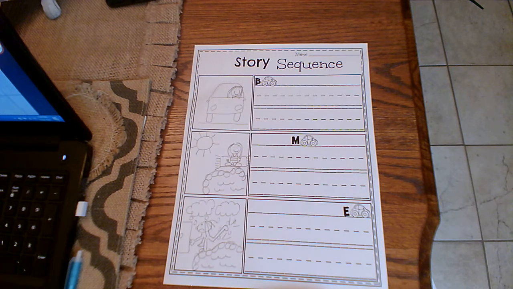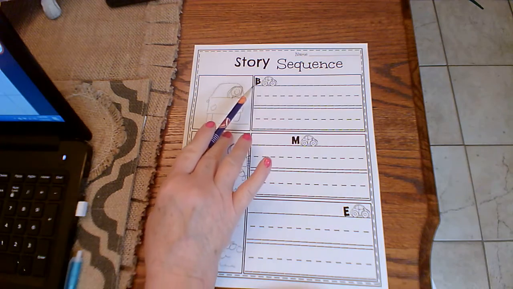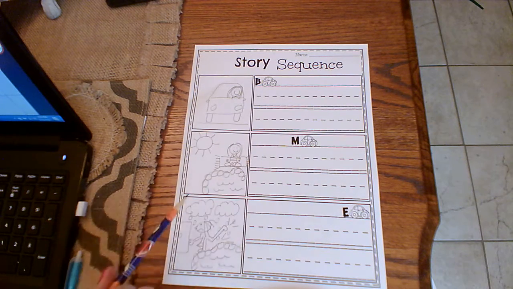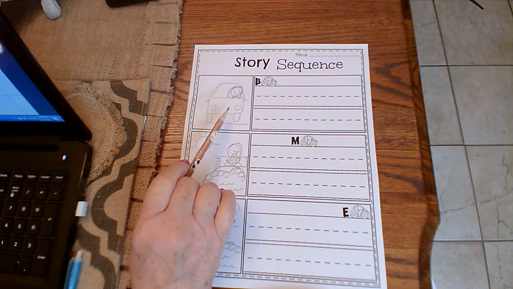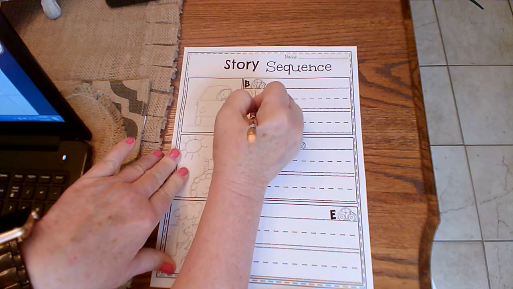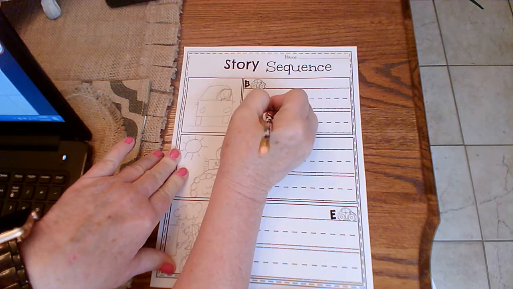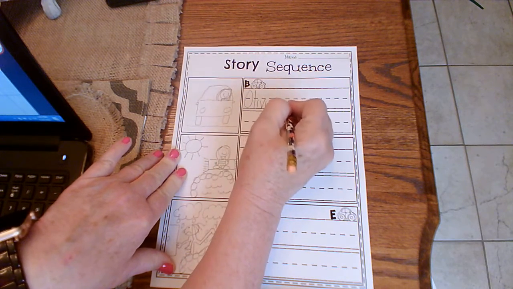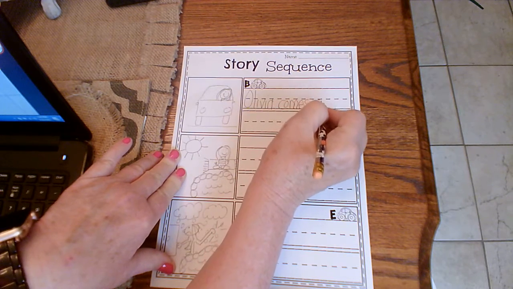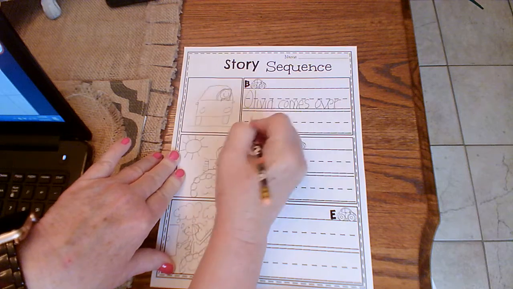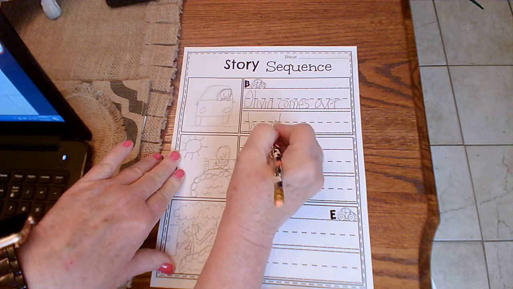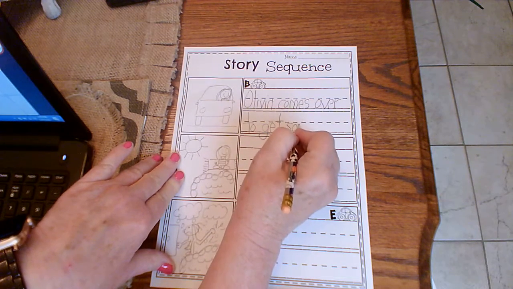So then we want to make our sentences, and it's very clearly marked. Here's the beginning of the story, here's the middle of the story, and here's the end of the story. So Olivia, let's see. Olivia comes over to get some.